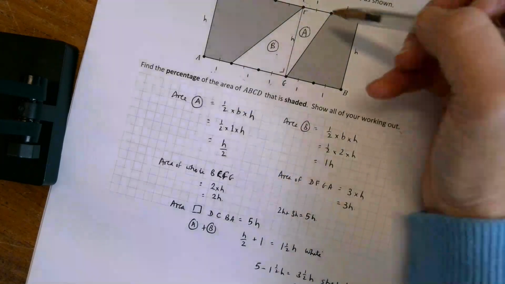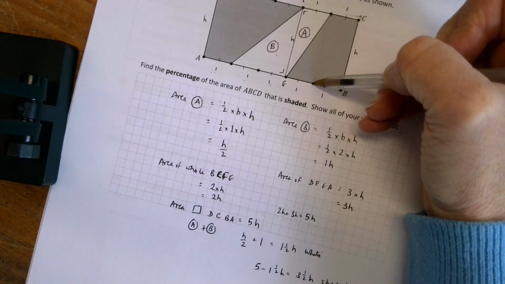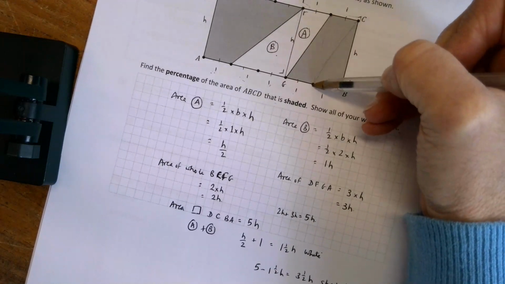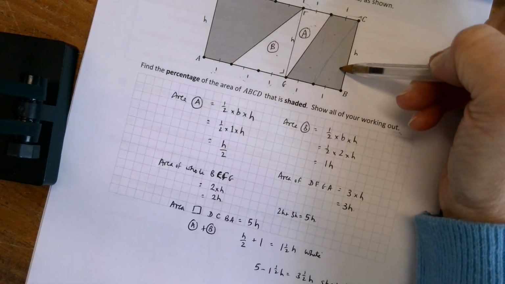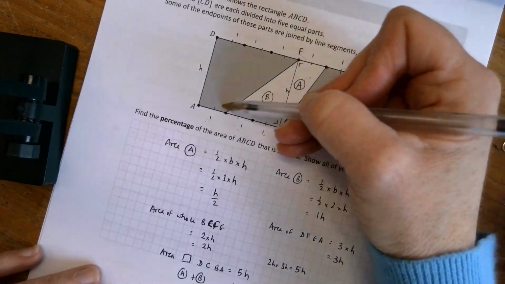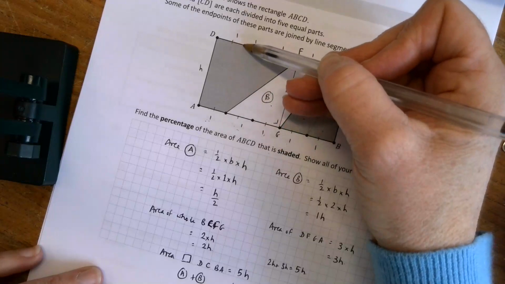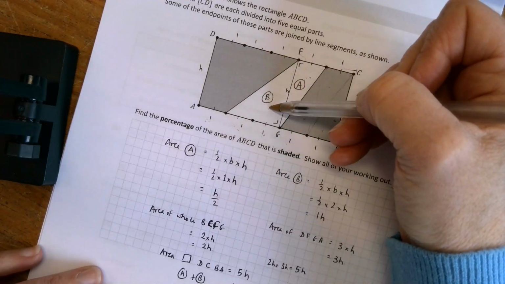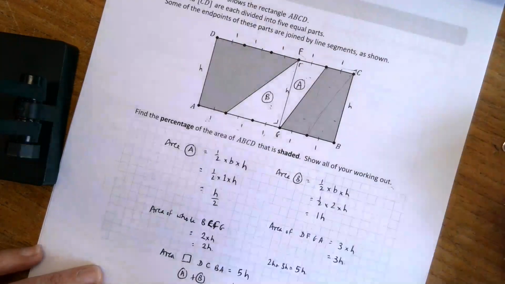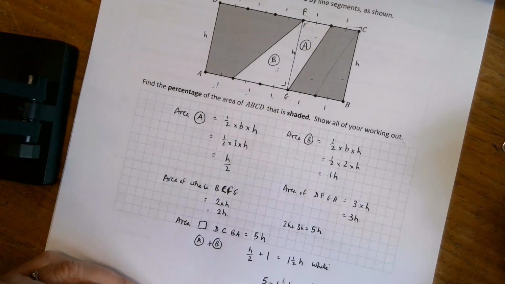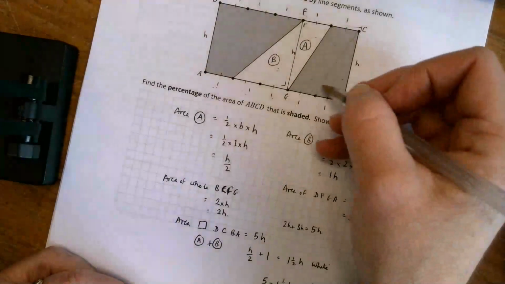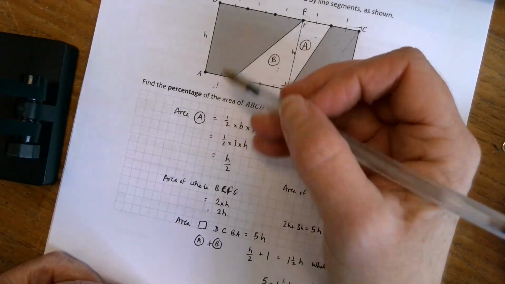Maybe we could have split this up, and we could have seen that that was a quarter. That's a quarter, is it? 1, 2, 3, 4. 1/4, and this one would be 1/2 of that. Anyway, it's not too bad, what I did. You could have done it another way, I suppose. A would be a quarter of that shape, and B would be, I wonder what it is there.